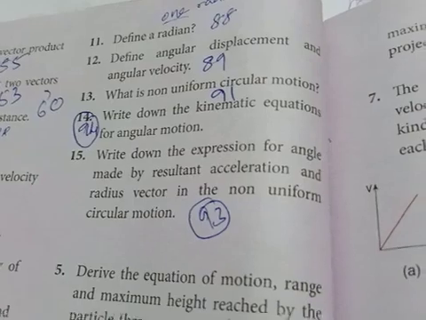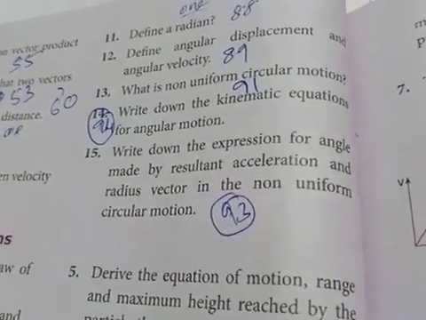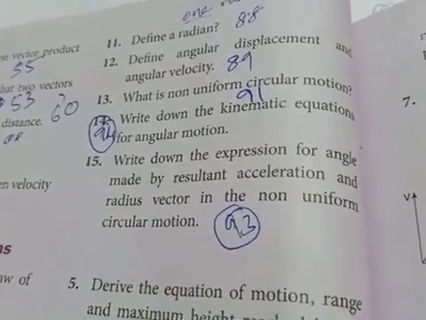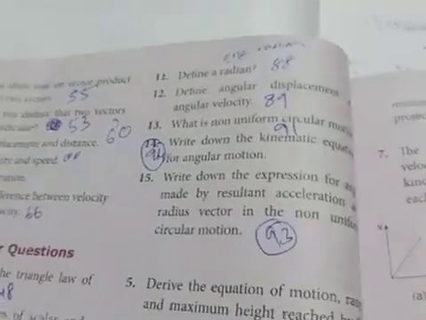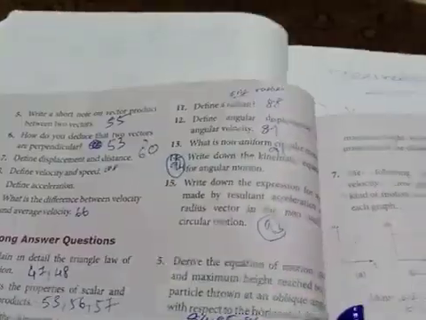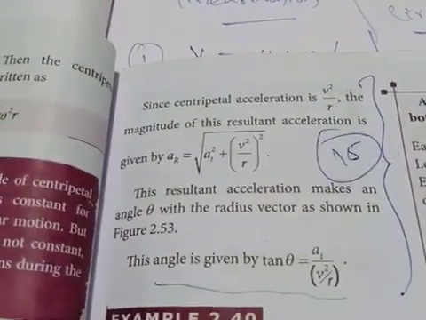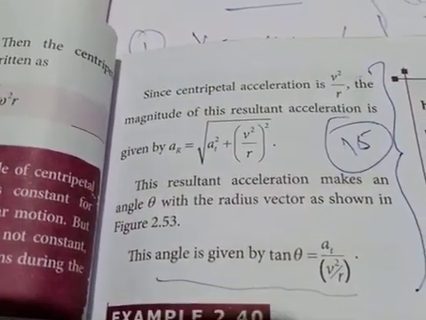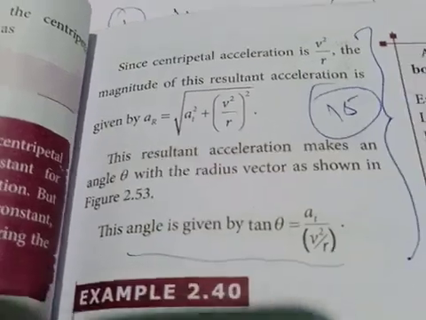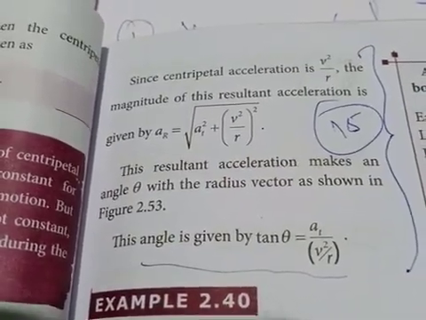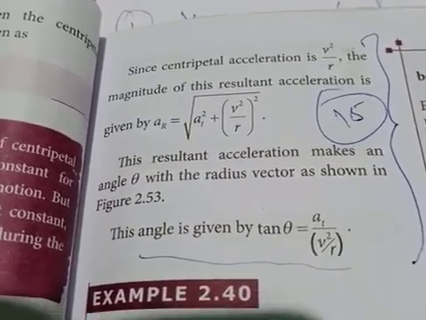And the last question is, write down the expression for the angle made by the resultant acceleration and the radius vector in the non-uniform circular motion. In page number 93 you can see this answer. Here in page number 93, these two expressions, okay, so learn these two expressions. This is the answer for short answer question number 15.